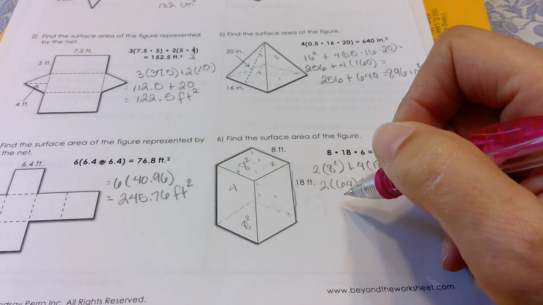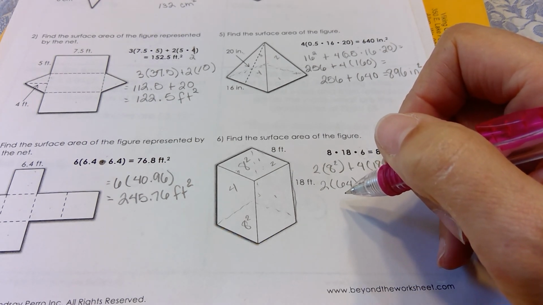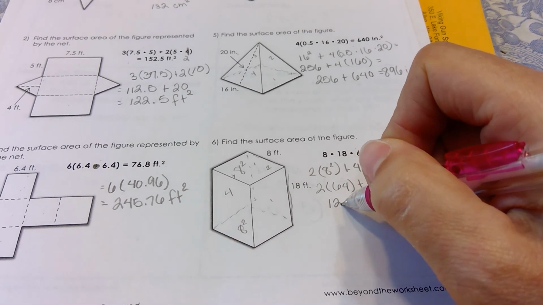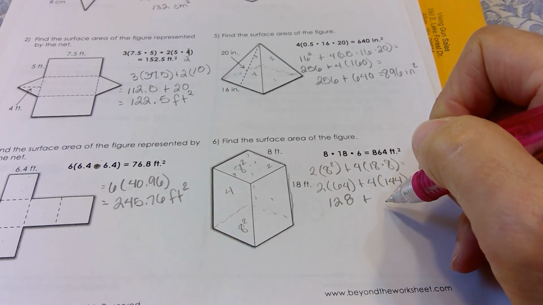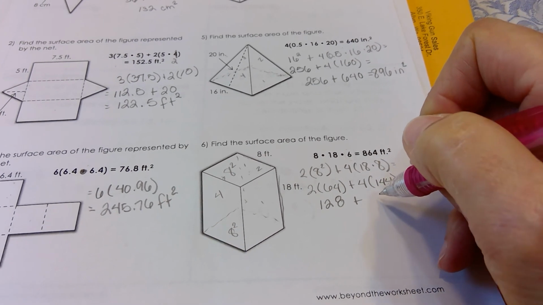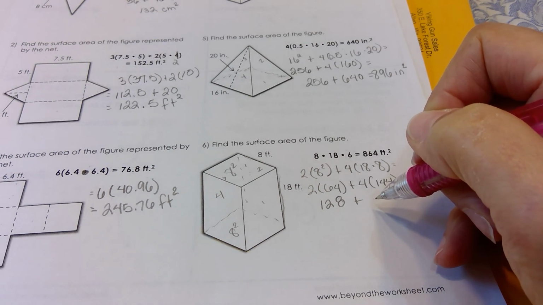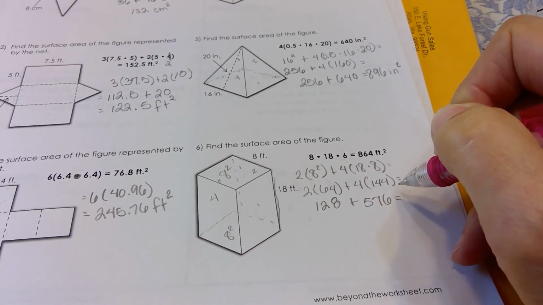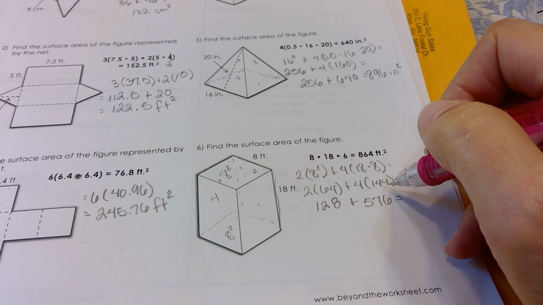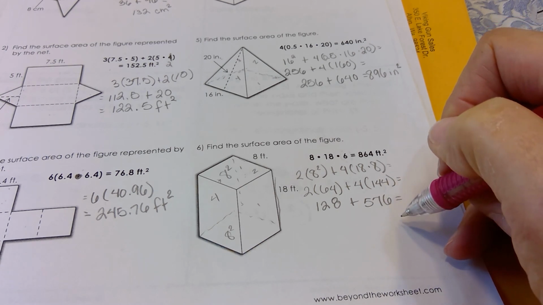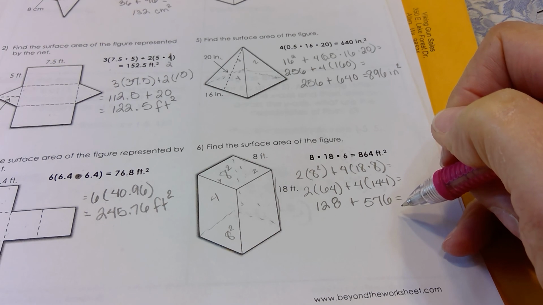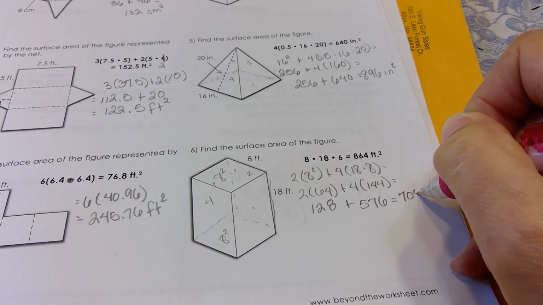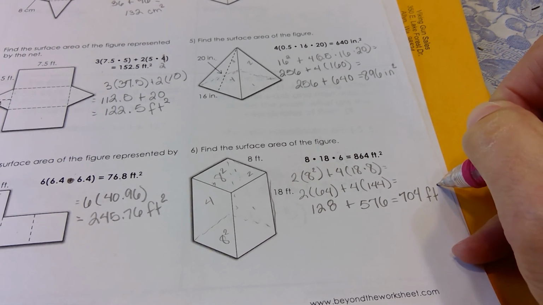Okay, so 2 times 64, that's 128, plus 4 times 144 is 576. So we'll add those two together. And we get 704 square feet.